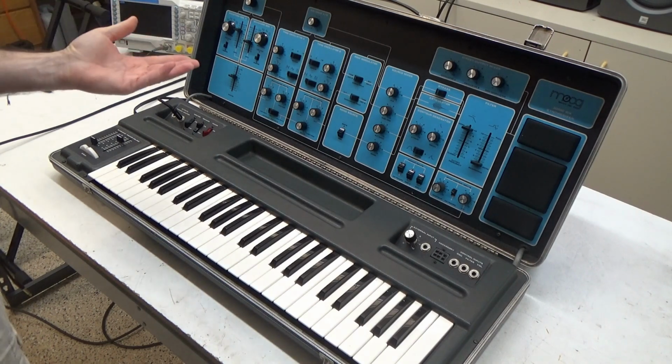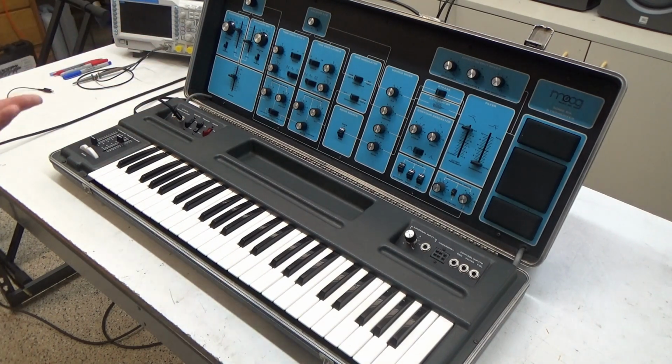Whether you can put that to use musically outside of just an educational setting, well, that's for someone with more musical skills than me to figure out. But this is the Sonic 6, how it works and what it does.